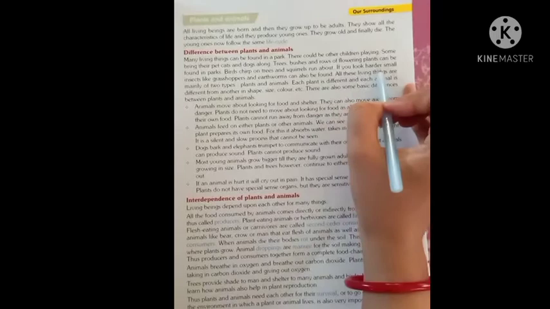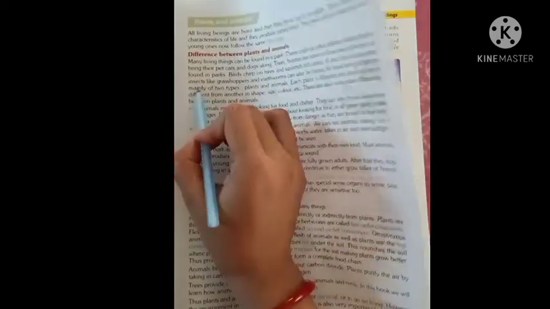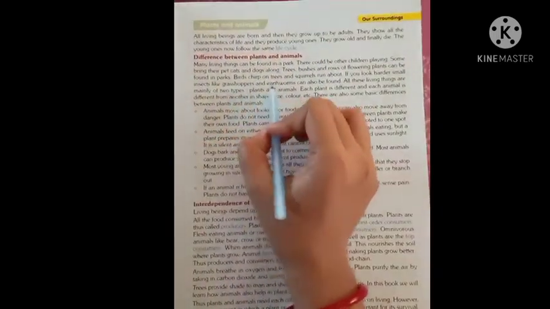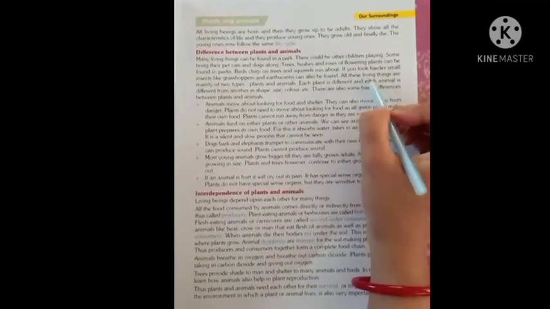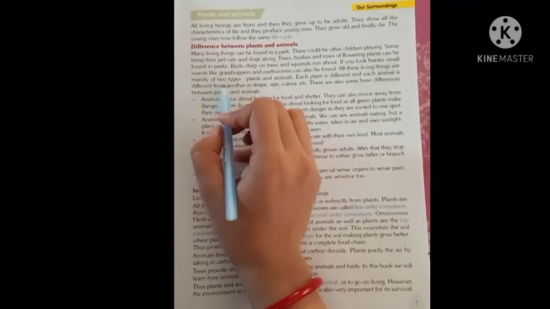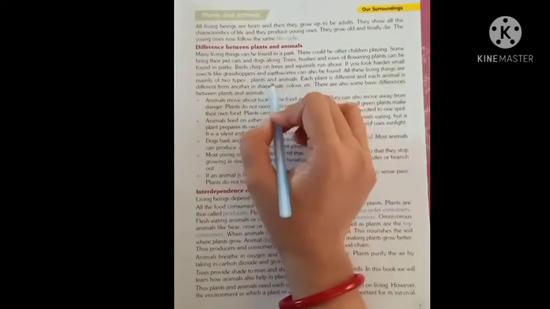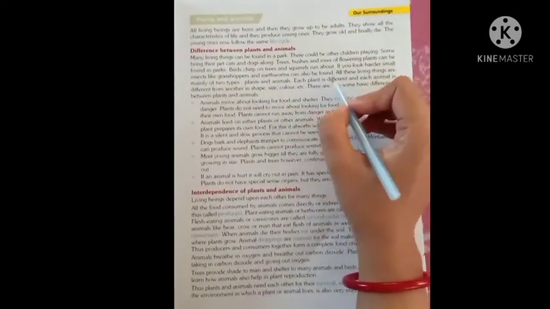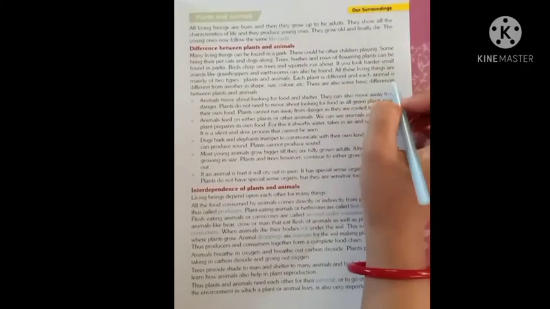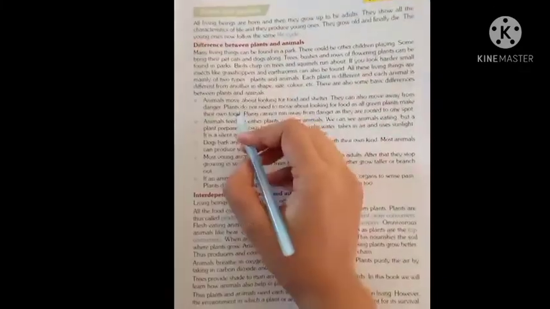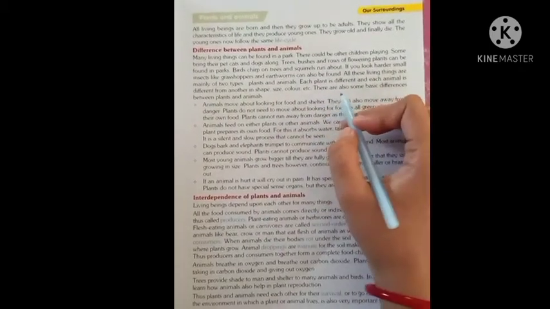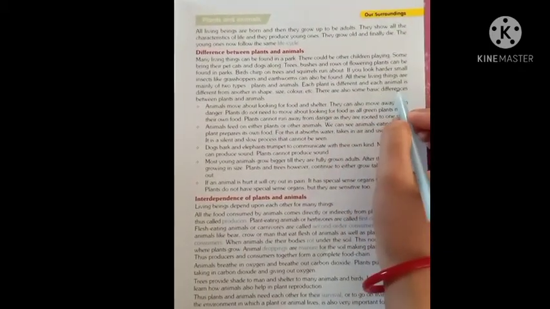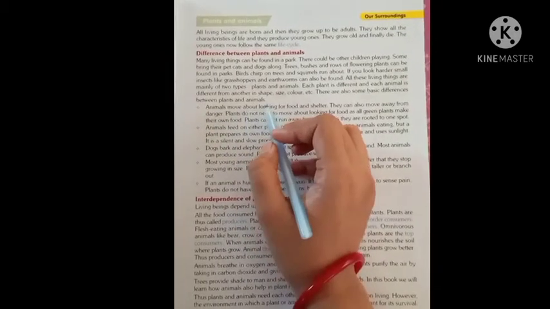If you look harder, small insects like grasshoppers and earthworms can also be found. All these living things are mainly of two types, plants and animals. Each plant is different from another, and each animal is different from another, in shape, size, color, etc. There are also some basic differences between plants and animals.